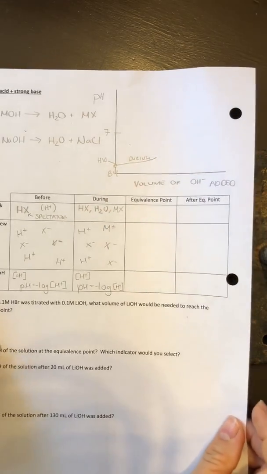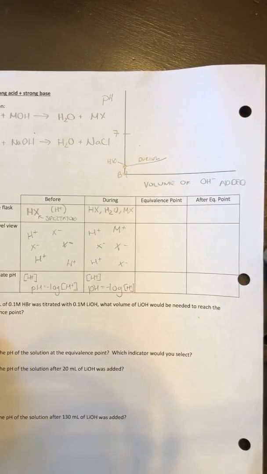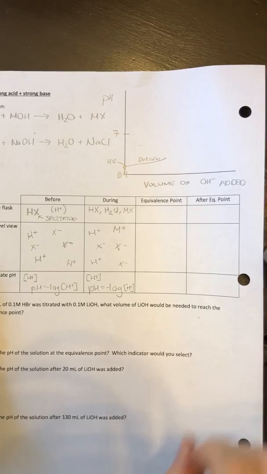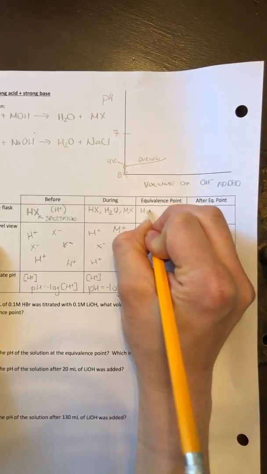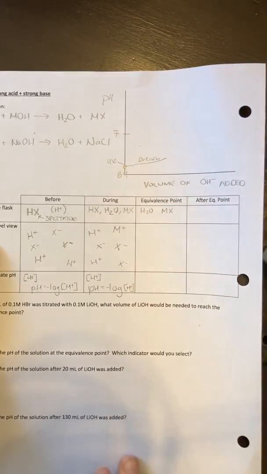Okay, now at the equivalence point, that means we have reacted away all the acid with the perfect amount of base. So at that point, we have only products, water and our salt, the sodium chloride in this case.